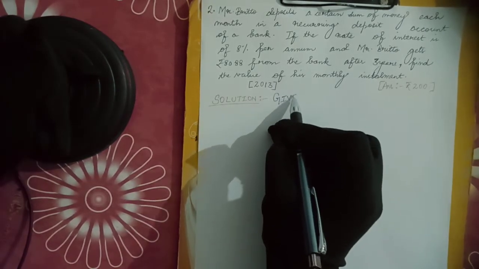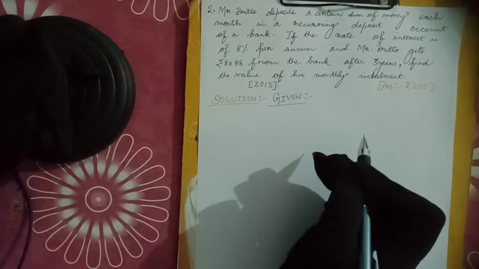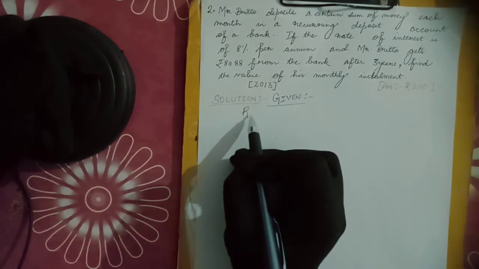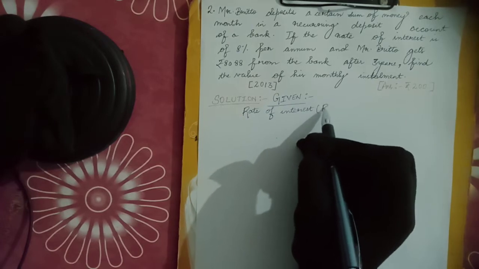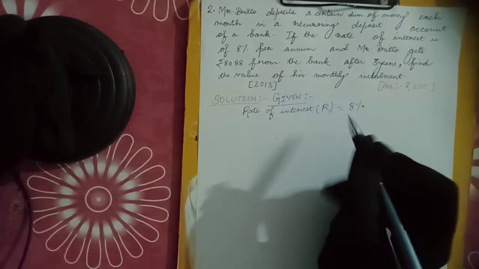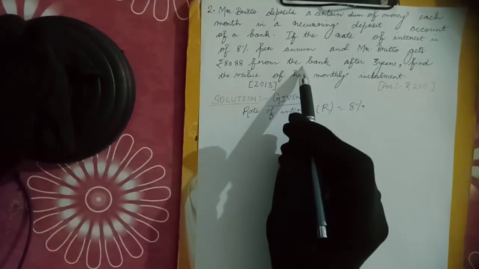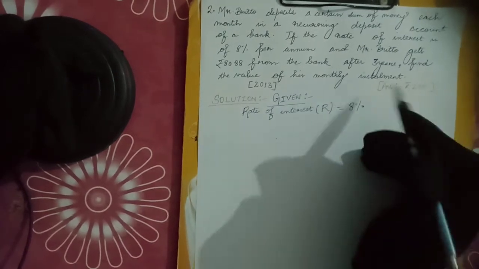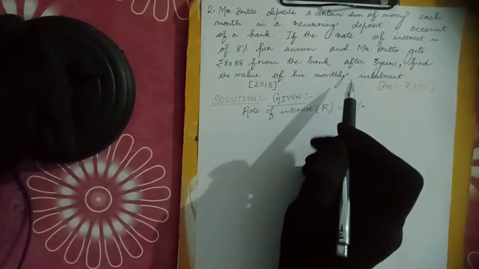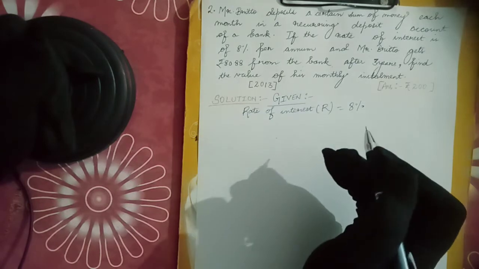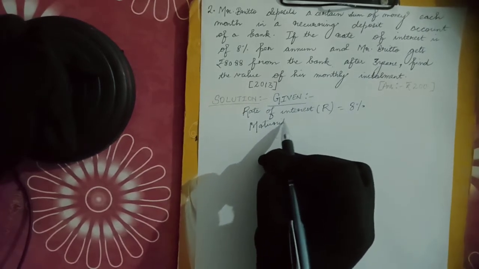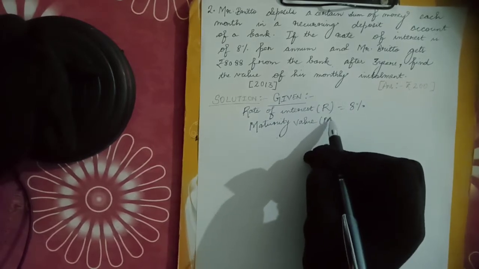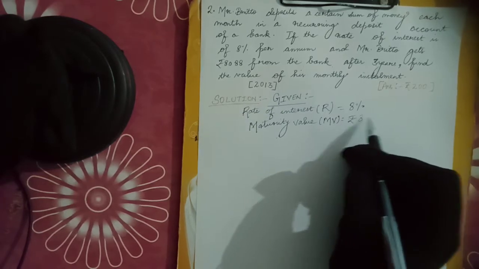So what is the given thing? We'll first write the given things. First of all we have been given the rate of interest, which we denote by letter R, is equals to 8%. Mr. Brito gets this much from the bank after 3 years, which means at the end of that duration the person is getting this much from the bank. The final amount which we get from the bank is known as maturity value. Maturity value, which we denote by MV, is equals to rupees 8088.